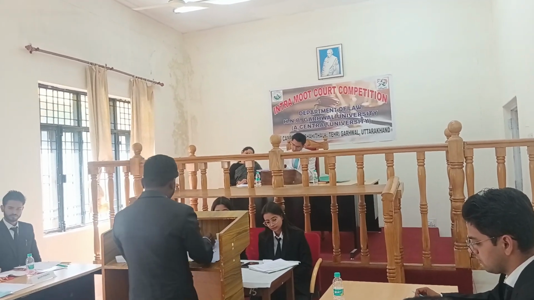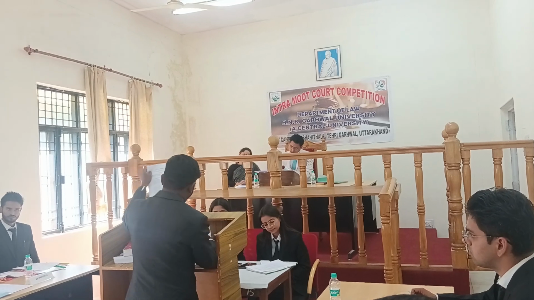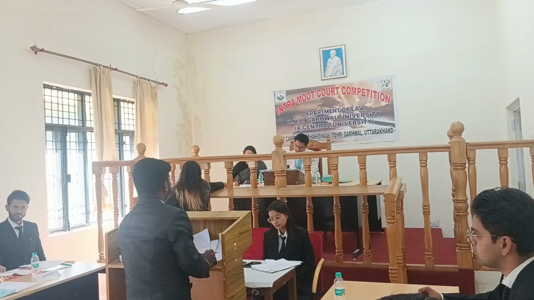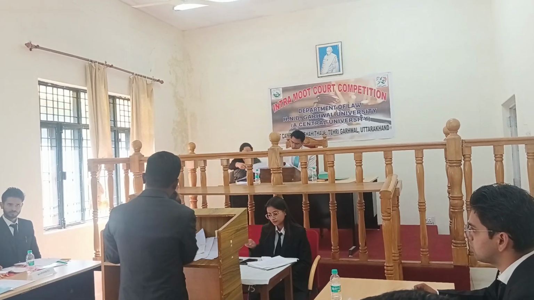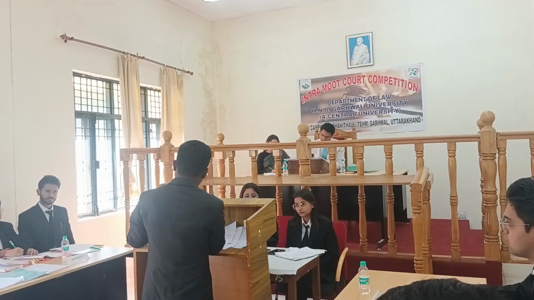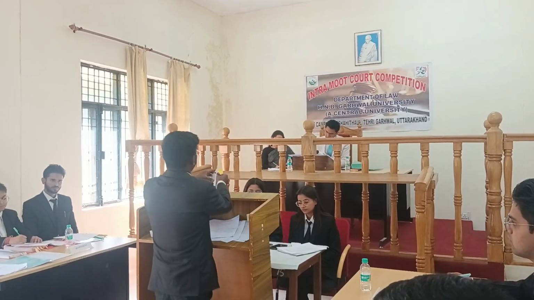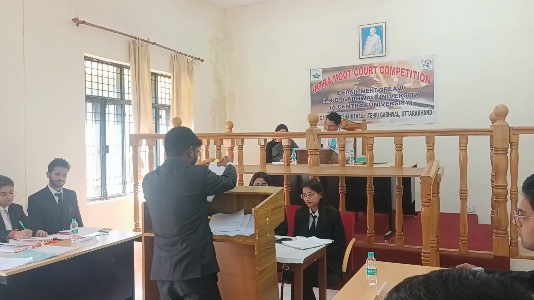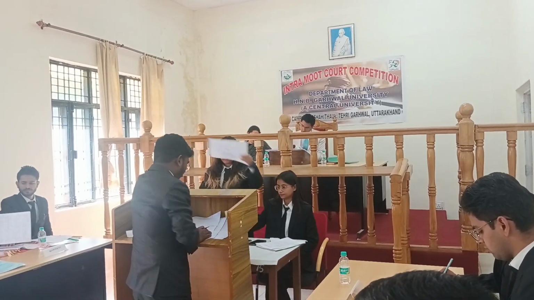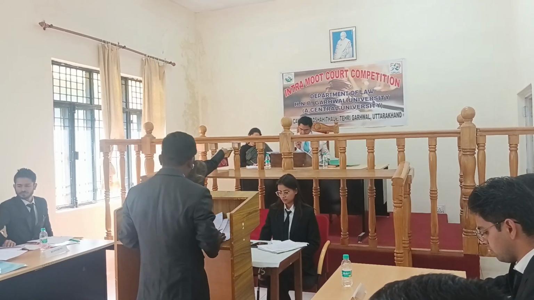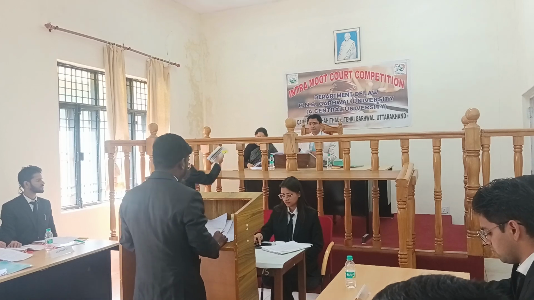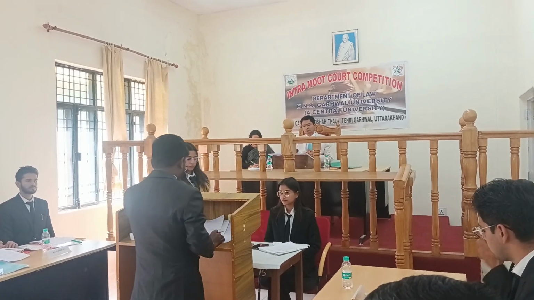According to the Supreme Court judgment in L. Chandra Kumar versus Union of India, judicial review is part of the basic structure of the Constitution. Article 32 grants the right to move the Supreme Court for the enforcement of fundamental rights, and Article 226 allows the High Court to issue writs against any government action violating legal or constitutional rights.